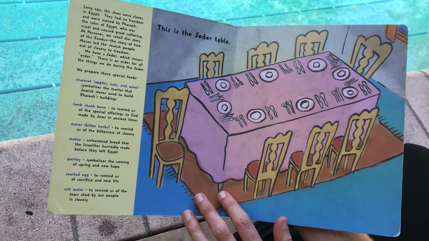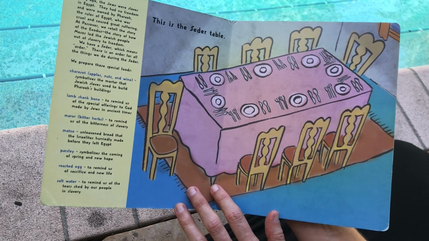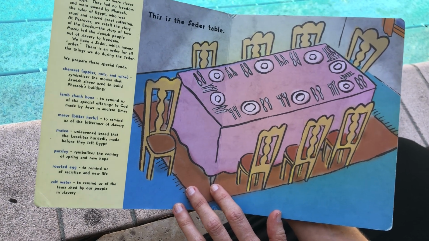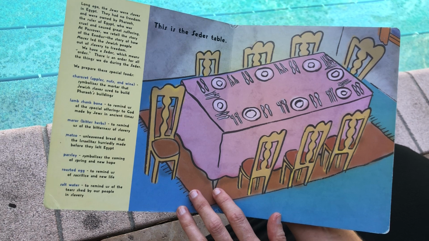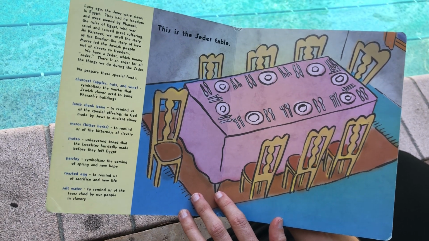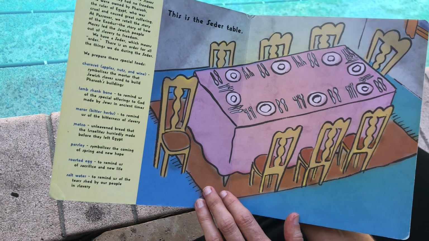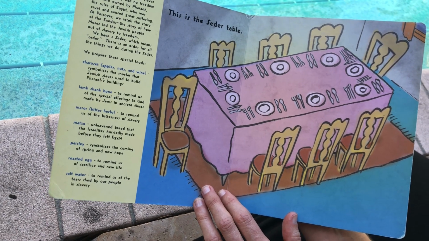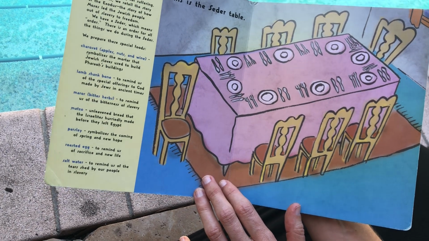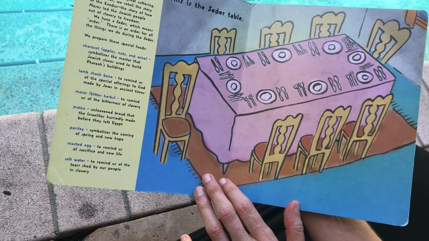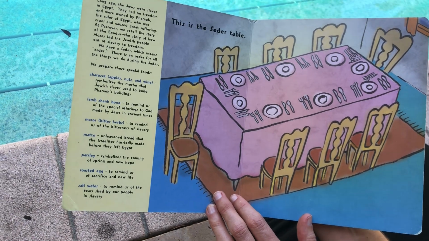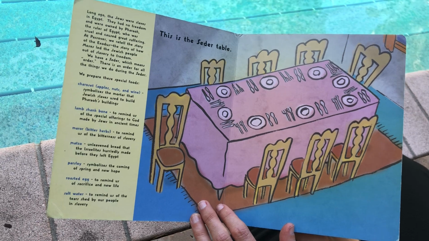There is an order for all the things we do during the Seder. What foods do we prepare? We make charoset, which symbolizes the mortar, the cement that the Jewish slaves used to build Pharaoh's buildings. We have the shank bone to remind us of the special offerings to Hashem made by the Jews in ancient times. We have the maror, or the bitter herbs, to remind us of the bitterness of slavery.